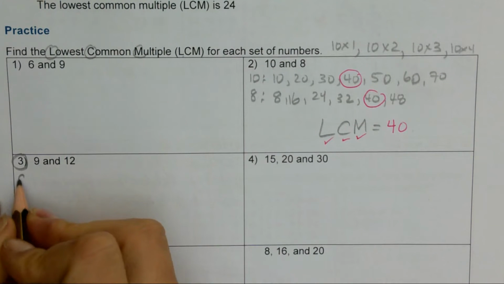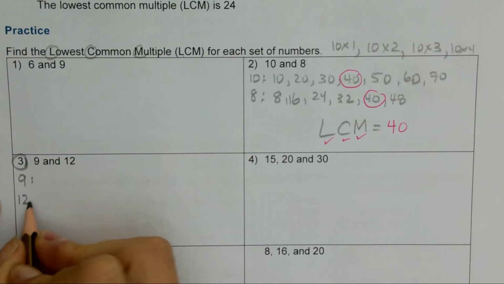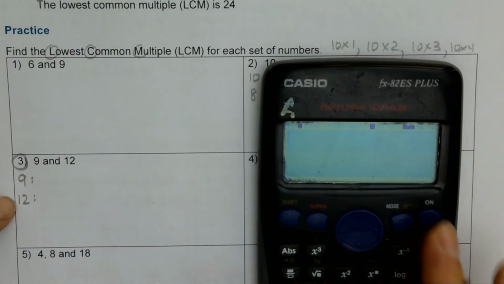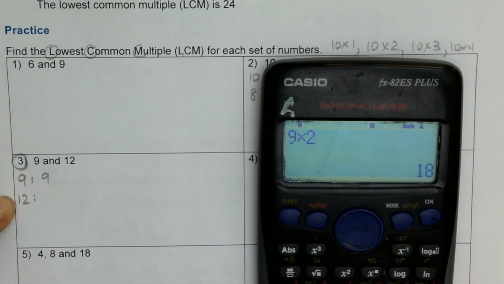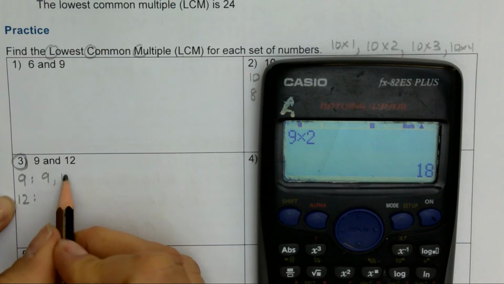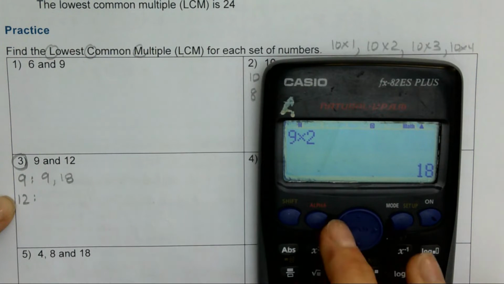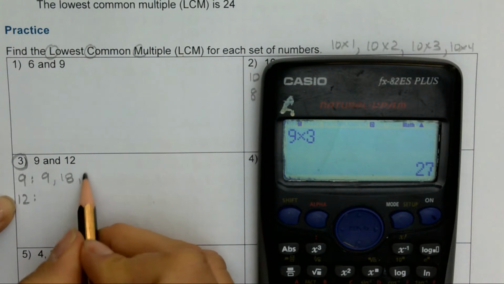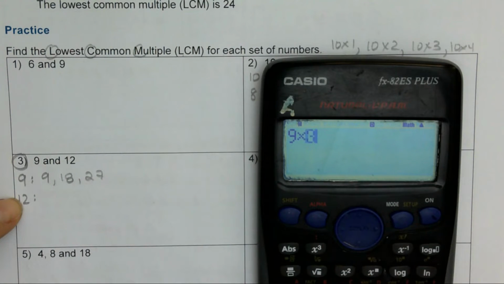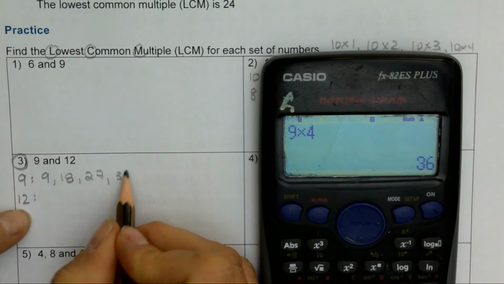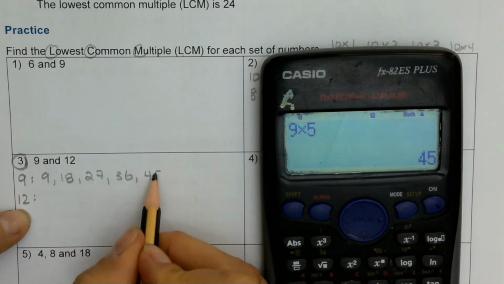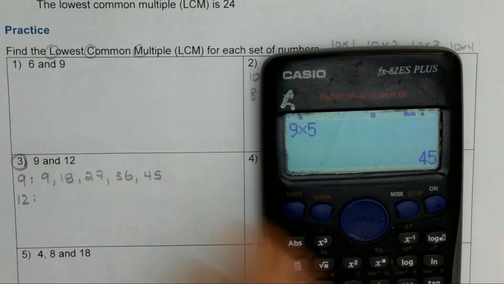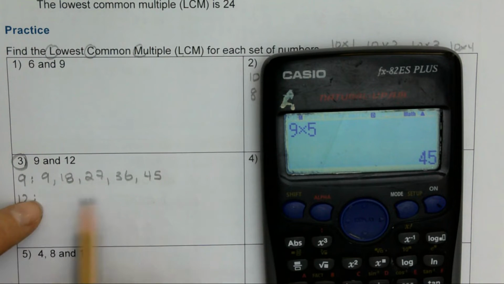Okay? So let's look at 3. We're going to write out the multiples of 9 and the multiples of 12. So 9 times 1 is 9. 9 times 2, 18. 9 times 3, 27. 9 times 4, 36. 9 times 5. When do we stop? We just stop. I'm going to stop now and see if I can get something the same. And if not, then I'll do more.